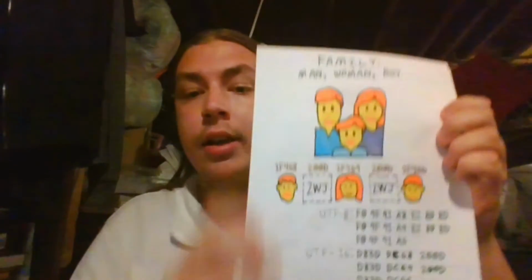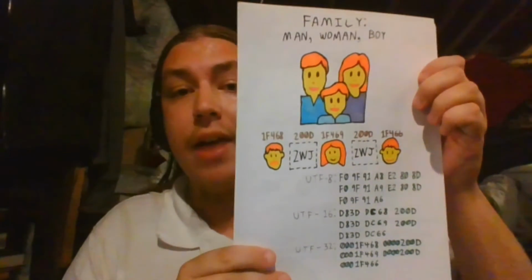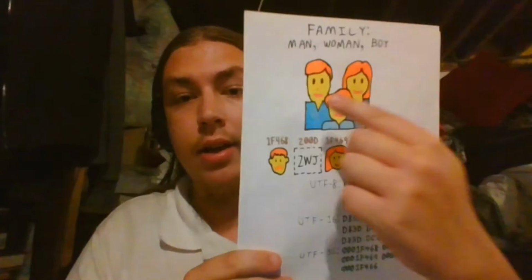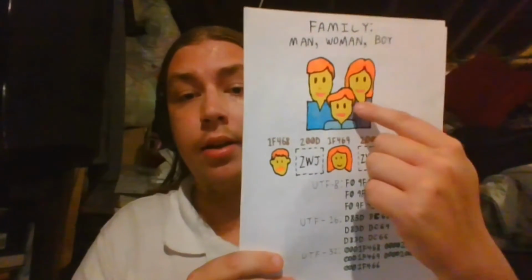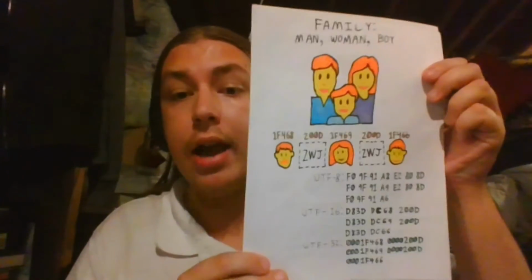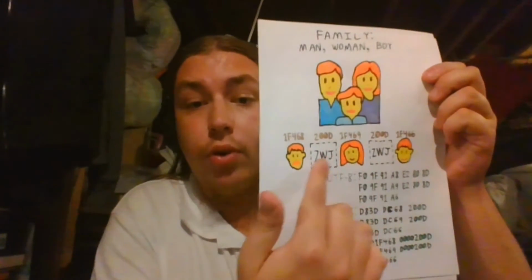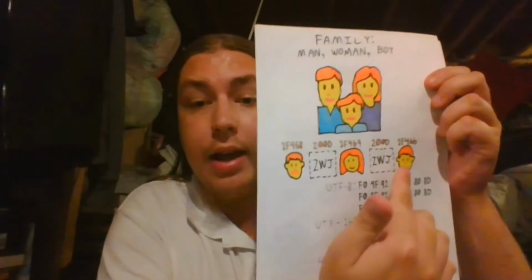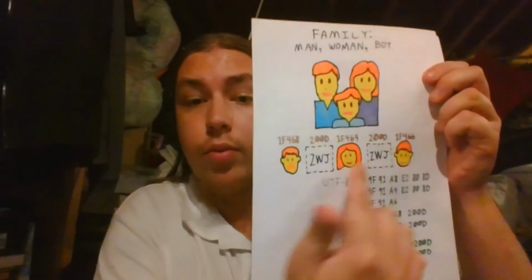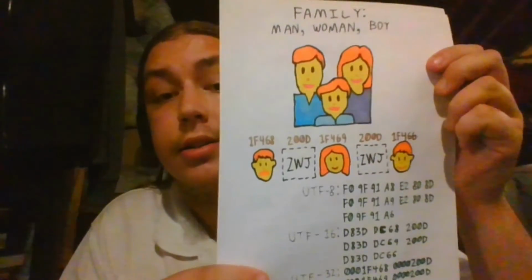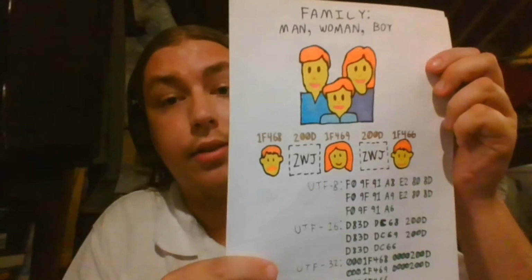of characters that need more than 1 code point to represent them. Case in point, here is a family emoji that consists of a man, woman, and boy. Now, this is actually literally the emojis for man, woman, and boy joined together with something called a ZWJ, or zero width joiner.